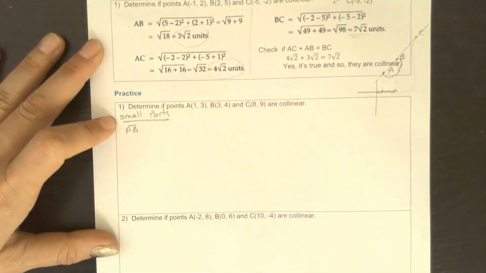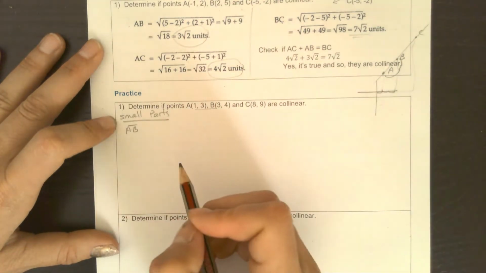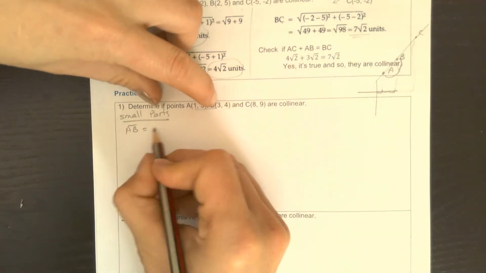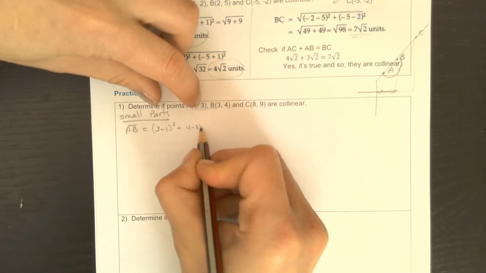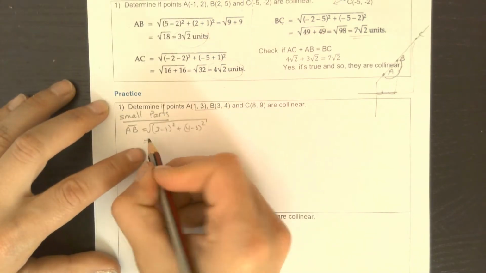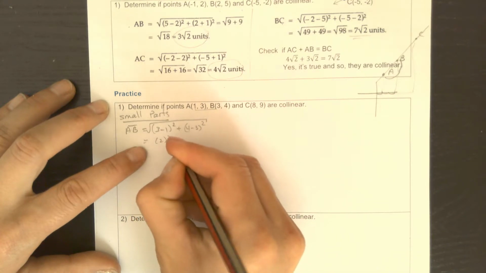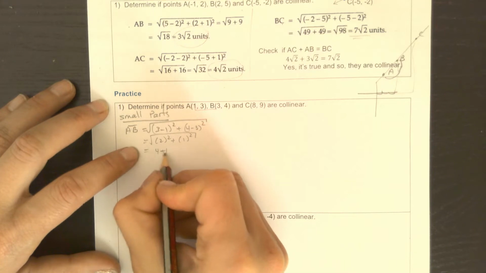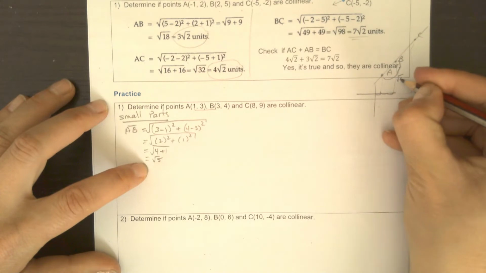We have to find the distance of AB. So here is AB. And I'm going to take this one, subtract this one. So I'm going to go 3 subtract 1, 4 subtract 3, and then you can put that all in your calculator at once. You don't have to do step by step. I'm doing step by step the long way, but you don't need to. Okay, so that is √5.